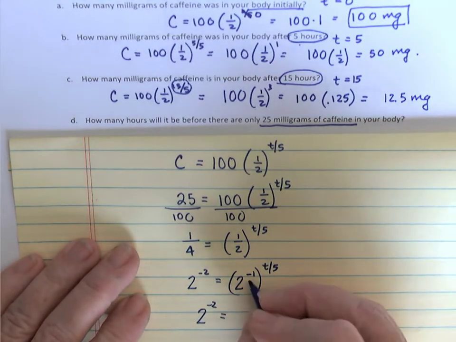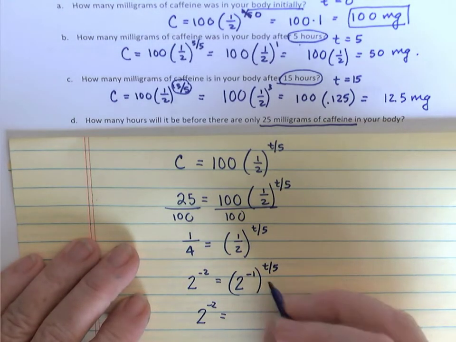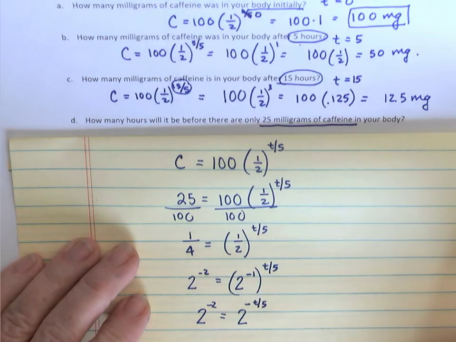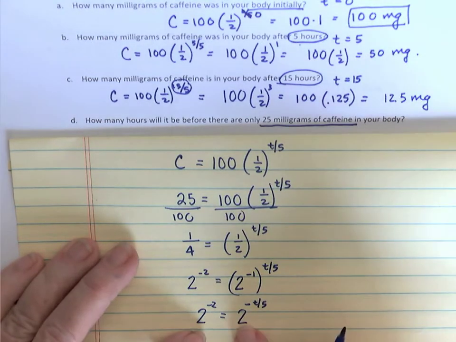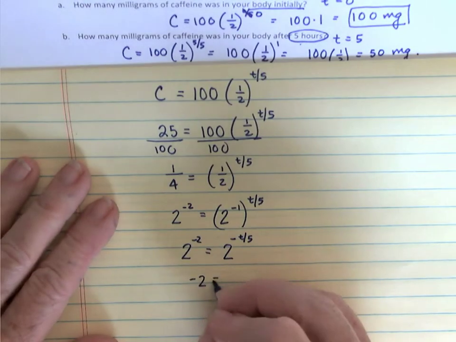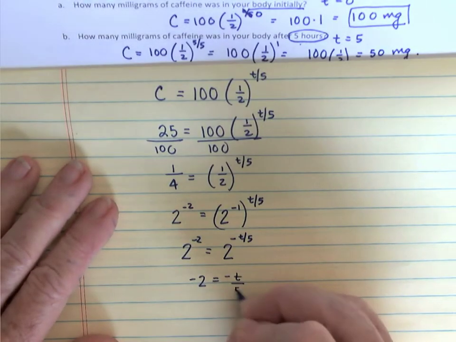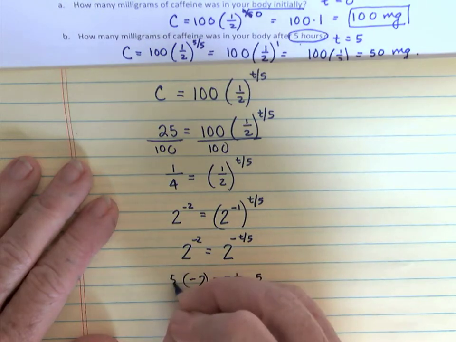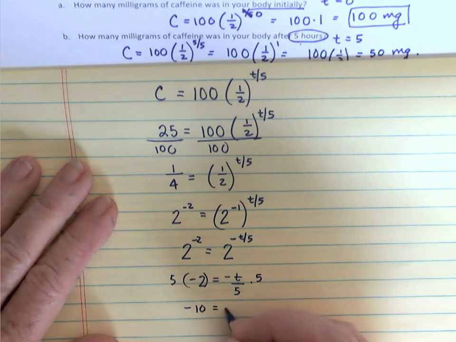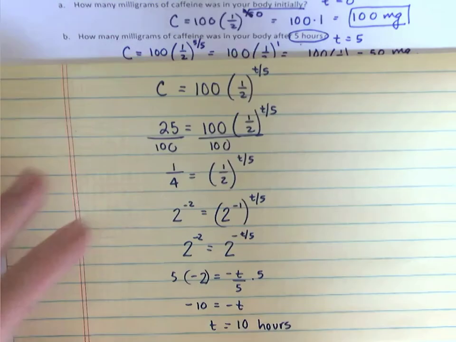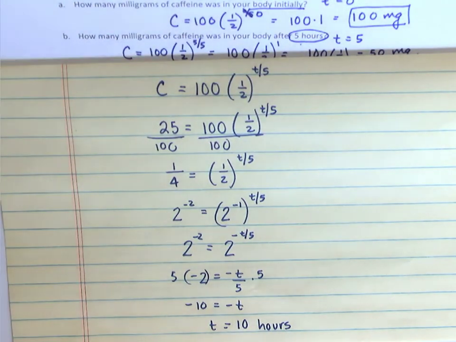So let's simplify this. When we're raising to a power, we multiply exponents. So this gives us 2 to the negative T over 5. And now we have the same base, so we can say that the exponents are the same. So negative 2 equals negative T over 5. I'm going to multiply both sides by 5. So we get negative 10 is negative T. So then T is going to be 10 hours. And that's the answer to that last part of question 1.